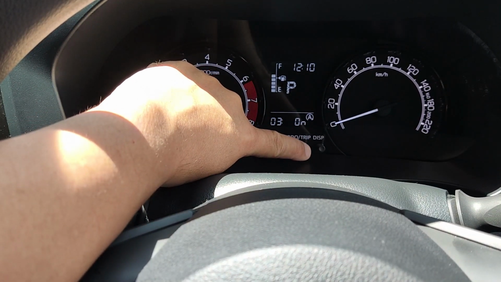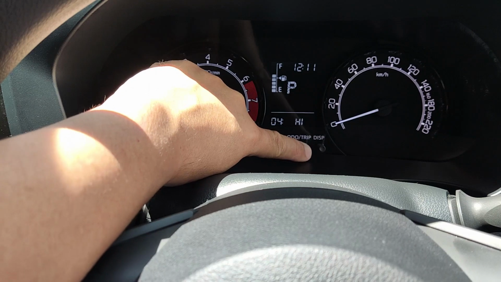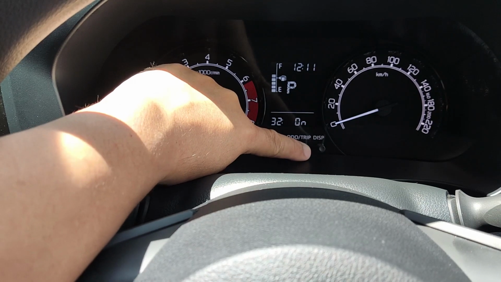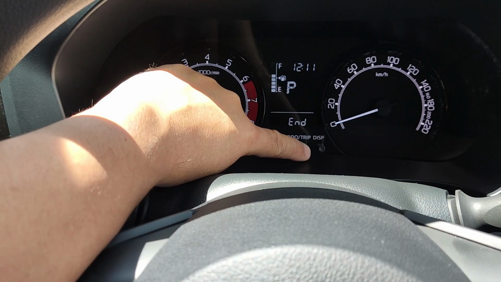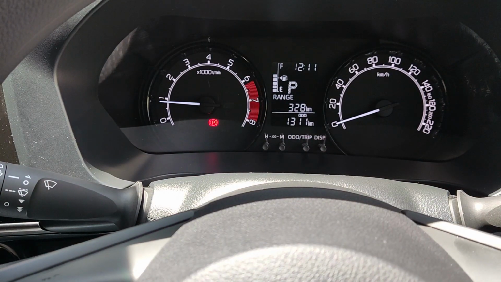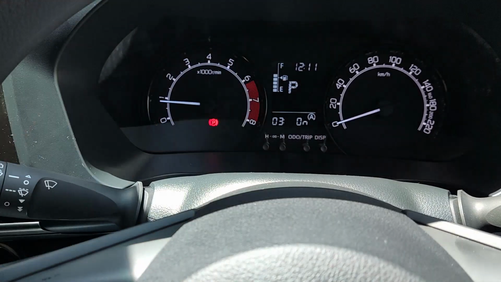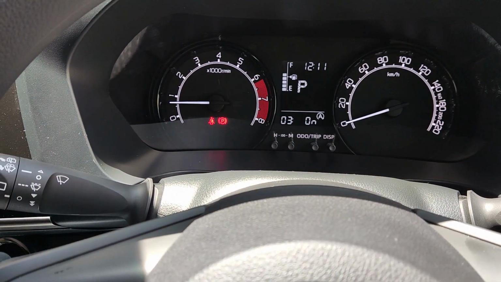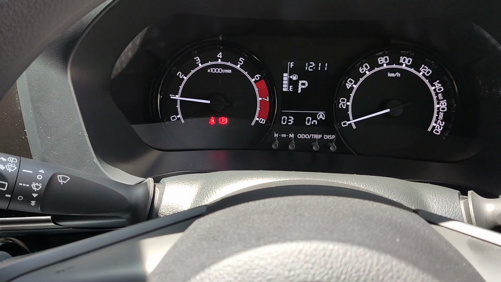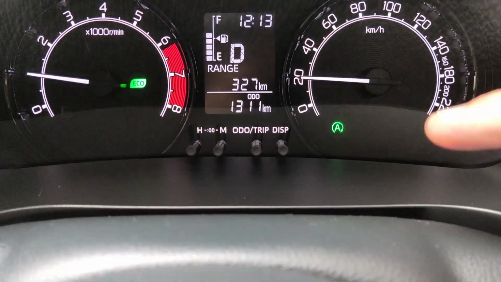To take the drive, I need to exit from the menu. To exit, just press the auto trip button until it shows the word END, and press and hold down, and it goes back to normal, back to your odometer display. Now, eco idle timer is set to on. That means the car will display the eco idle timer whenever the car engages eco idle. Eco idle has been activated, shown by the green letter A down there.